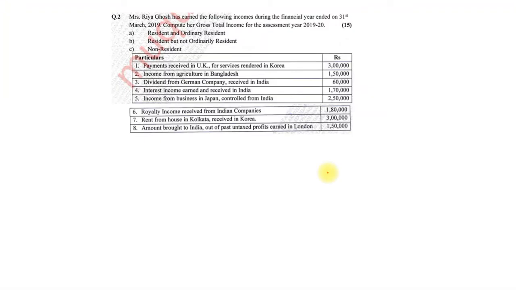Question number 2 states that Ms. Ria has earned the following incomes. Compute her total income, the scope of total income based on resident and ordinary, resident but not ordinary, and non-resident. They're giving you 8 entries. So we'll start one by one.